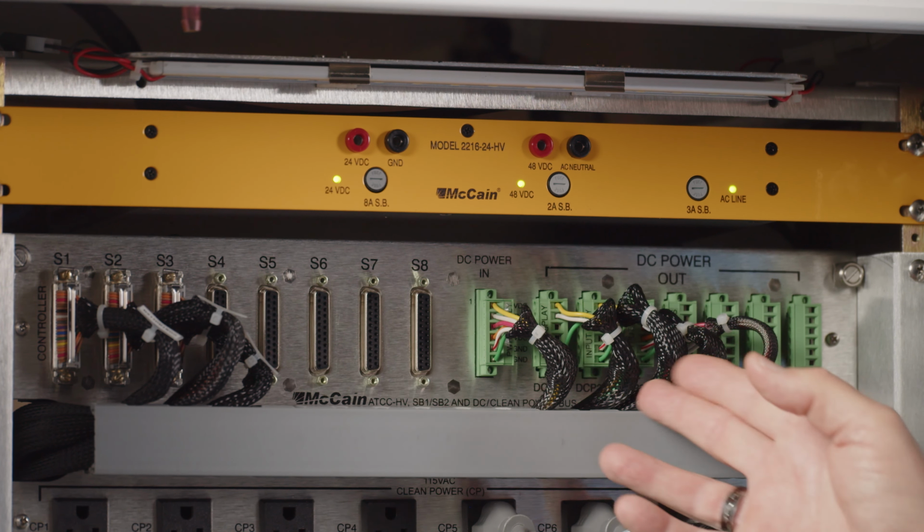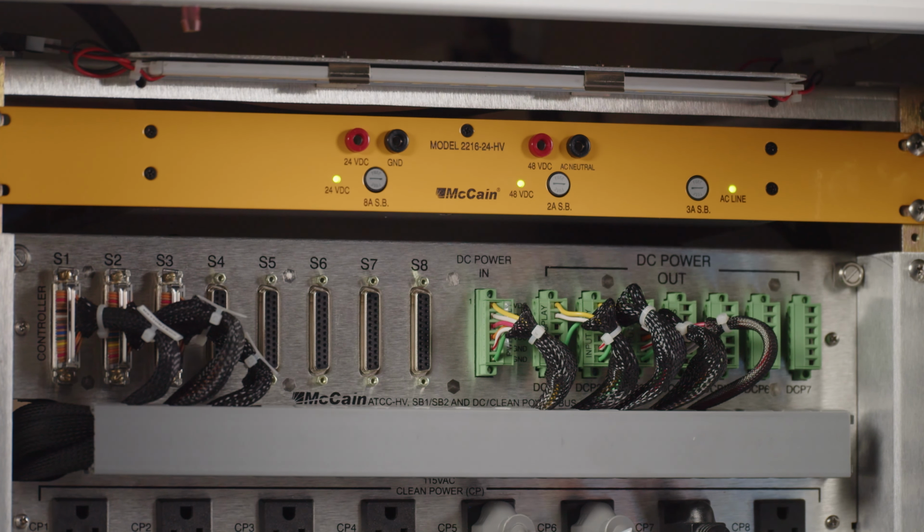We also have power going to each one of those panels. If you're going to replace anything, it really just requires unscrewing that panel, pulling it out, disconnecting 2 cables, plugging in new cables, and now you've replaced the product. So very easy to troubleshoot that way.